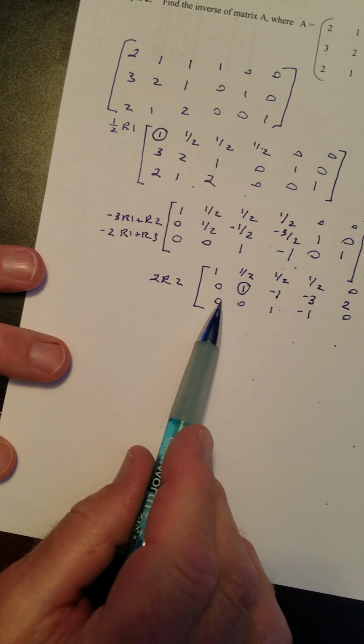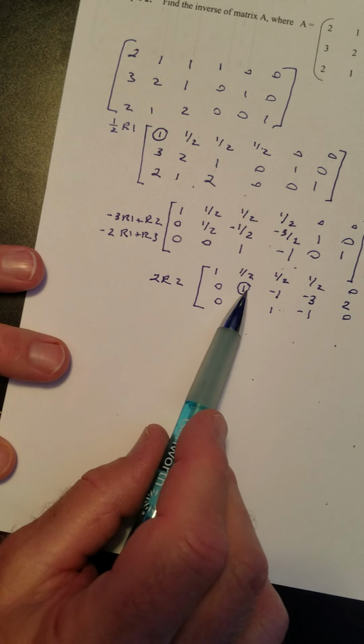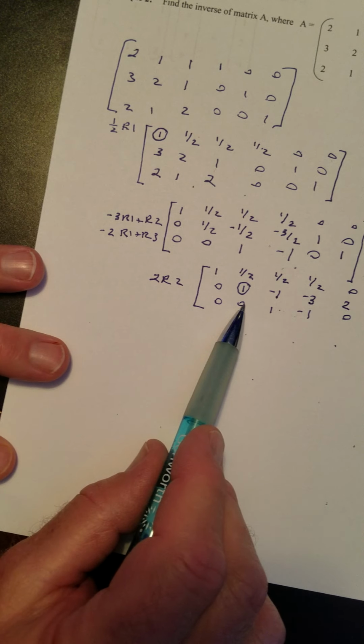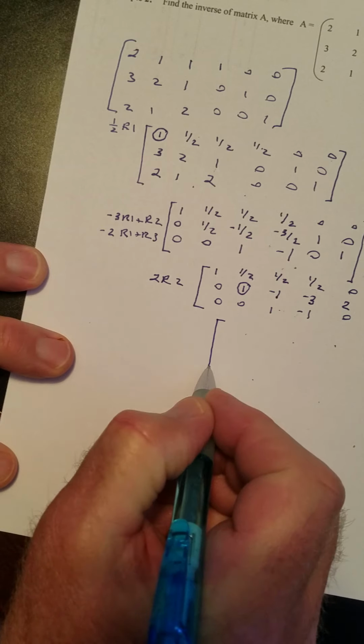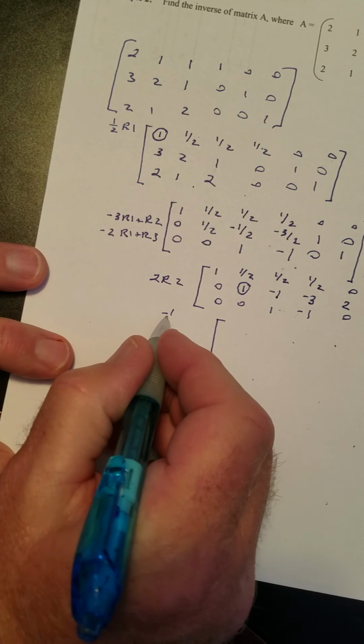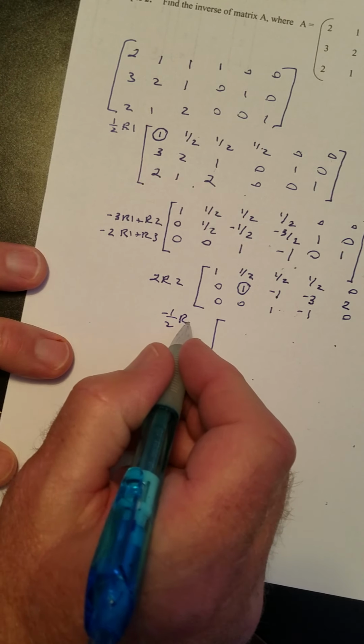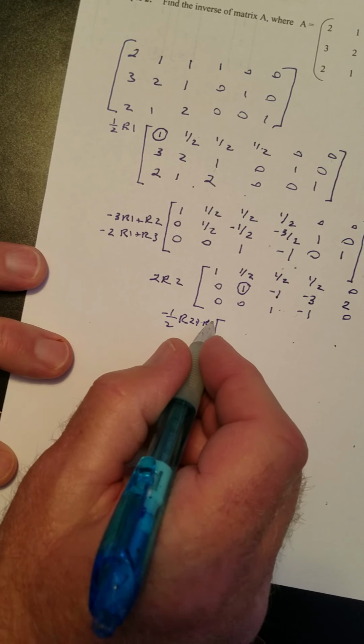So my first column's done, and when I look at the second column, I got a 1. I've already got a 0 here. That saves me a step. I got to get a 0 here. So I'm going to take -1 half times row 2, add it to row 1.